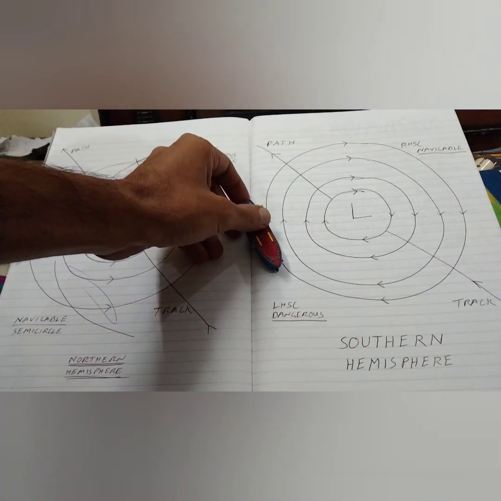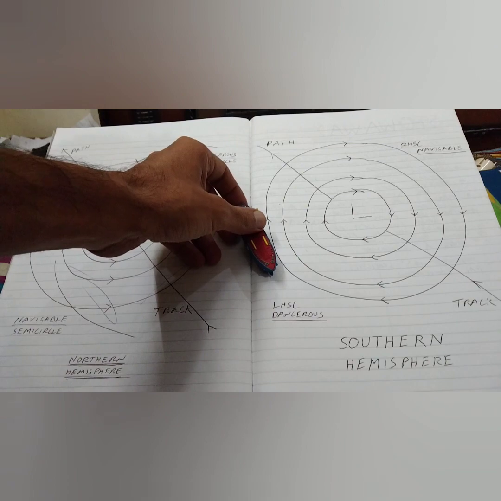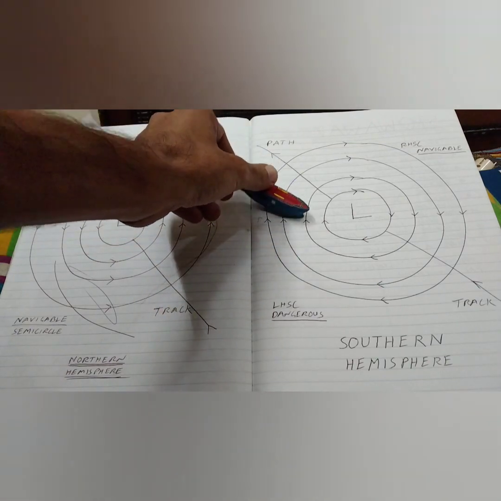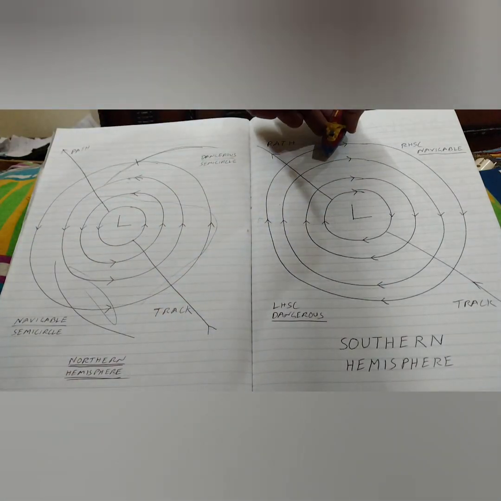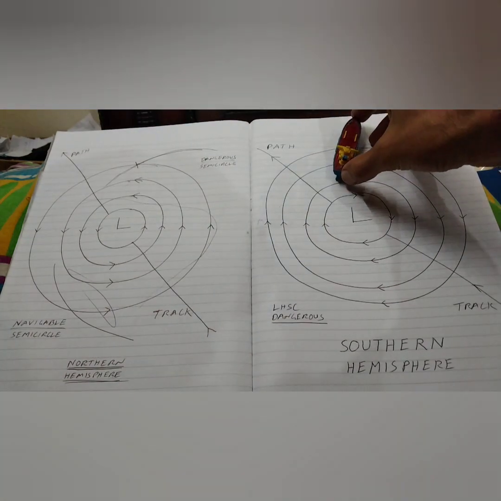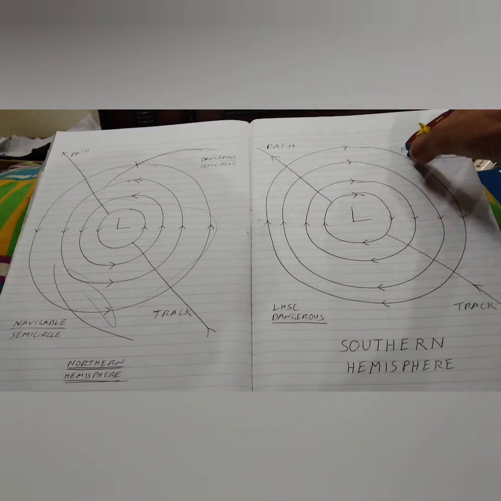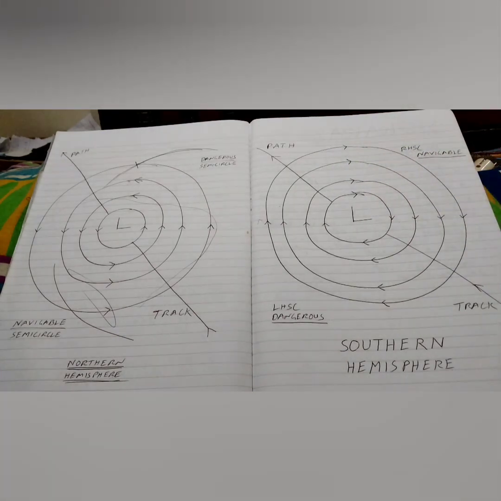And similarly in the right hand semicircle, which is the navigable semicircle, if I'm on that, then I'll keep the wind on the port quarter, something like this. So the wind will keep changing, I'll keep changing my head and go away like this. So these are the basic two actions.